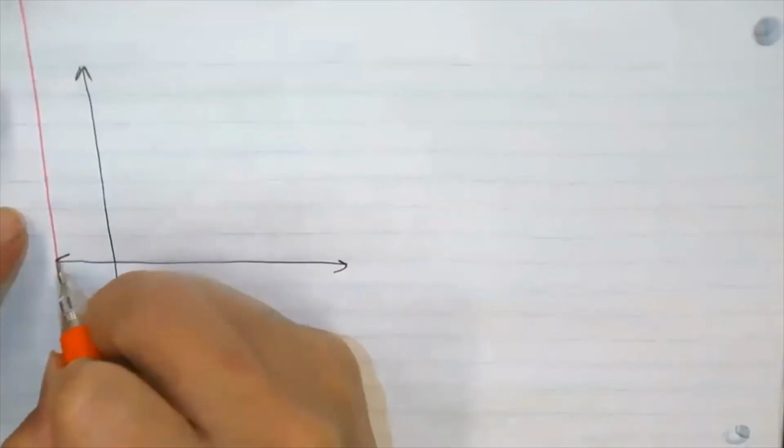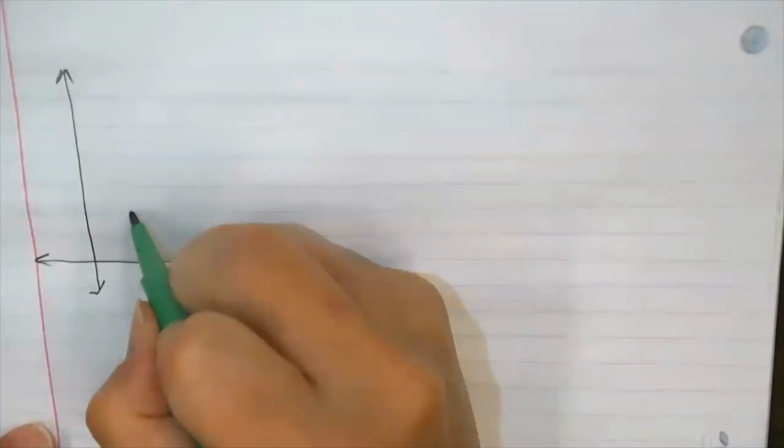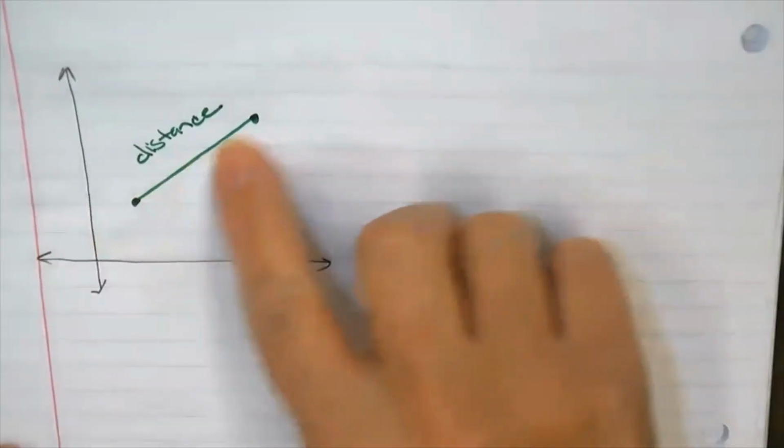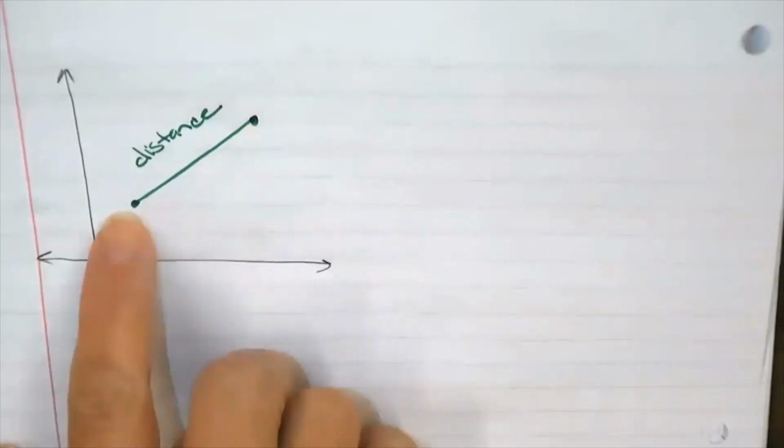On this coordinate graph, I've got 2 points, and I want to know what is the distance between these 2 points. Well, it's going to be kind of hard to figure out because we're going at a diagonal and we don't have perfect lines to count.